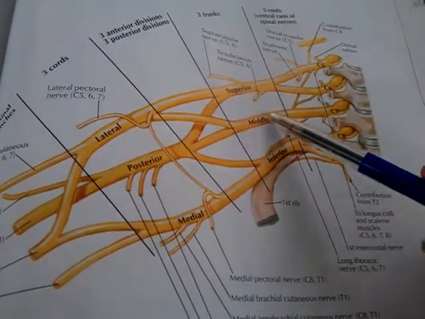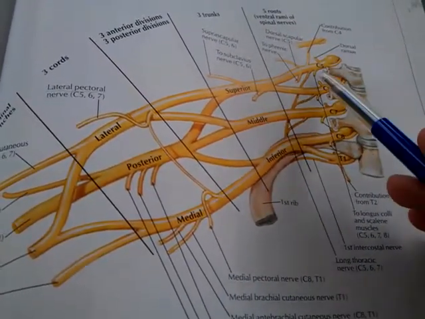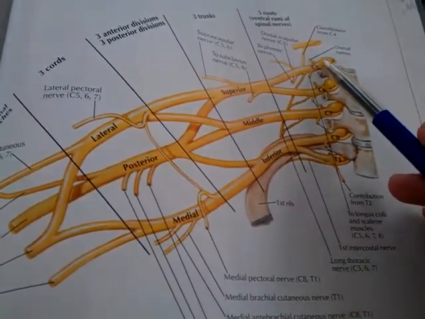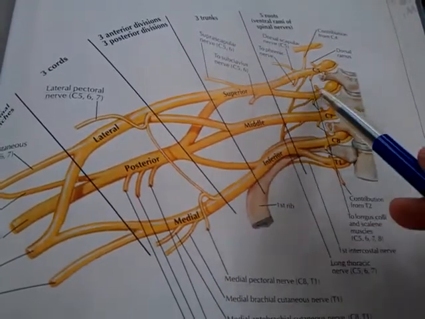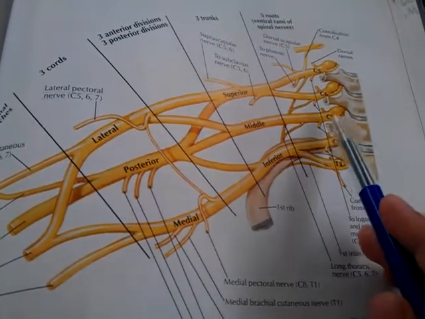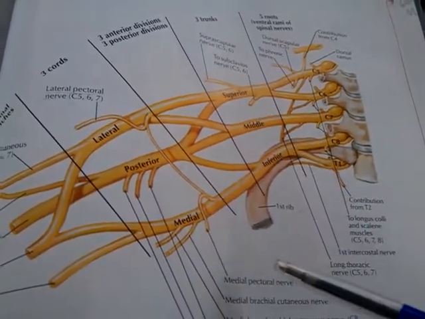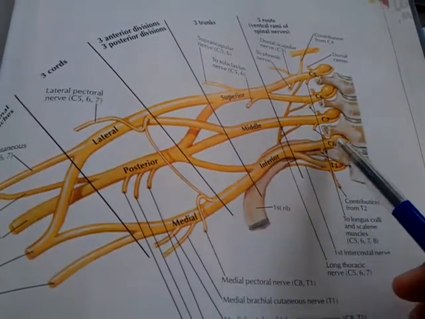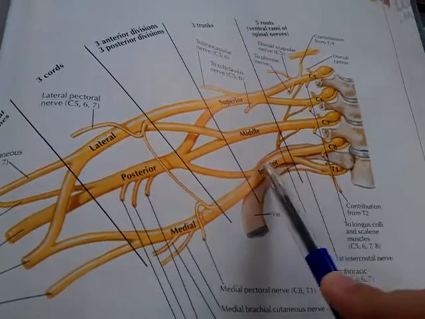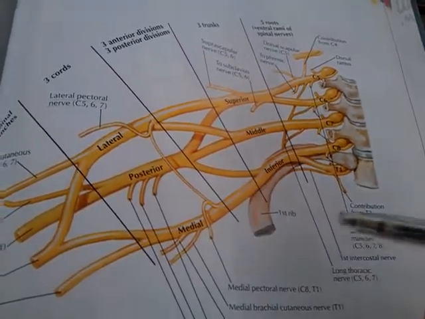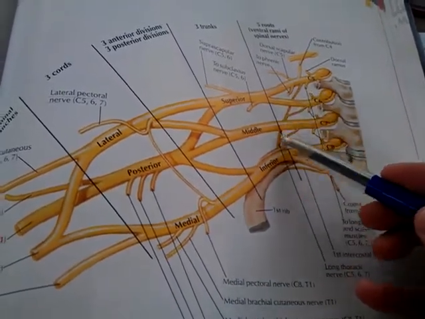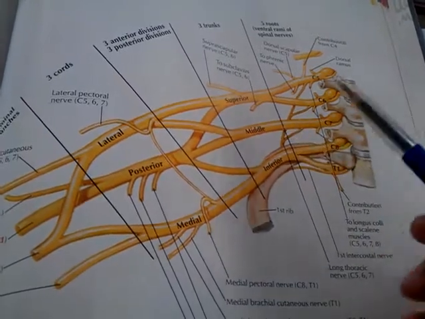You have three trunks. The superior trunk arises by union of fifth and sixth cervical roots. The middle trunk from the seventh root, and the inferior trunk from the eighth cervical and first thoracic roots. And from here you get the pectoral nerves, the long thoracic nerve, and the thoracodorsal nerve.